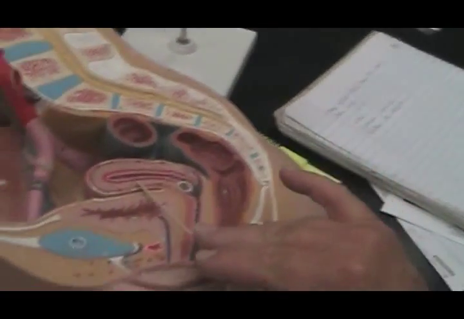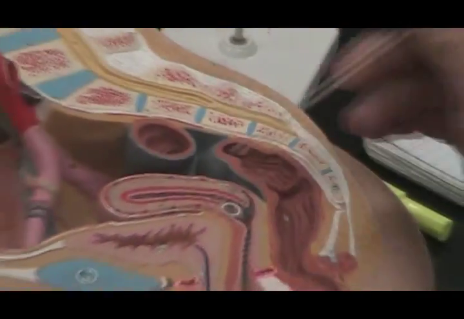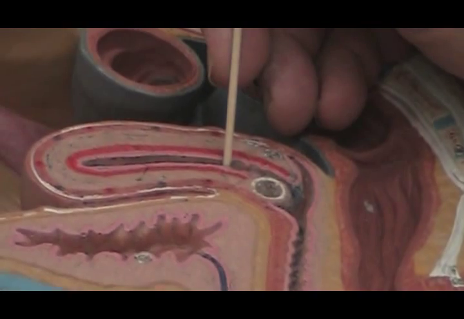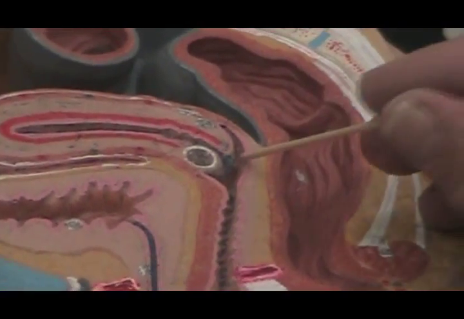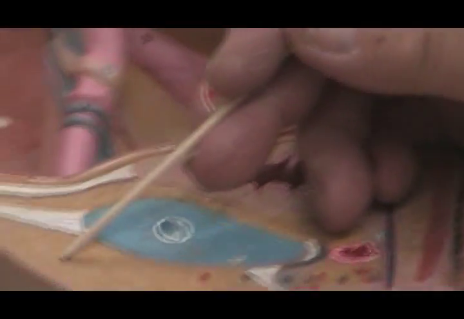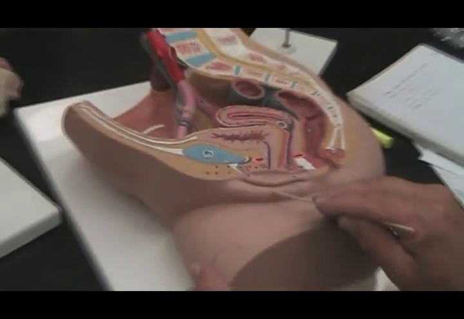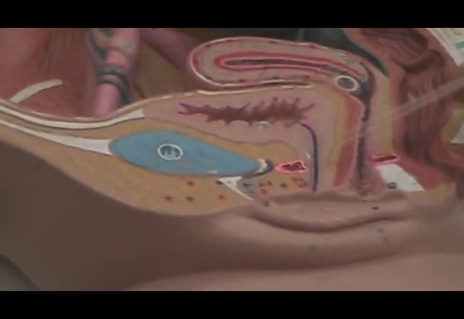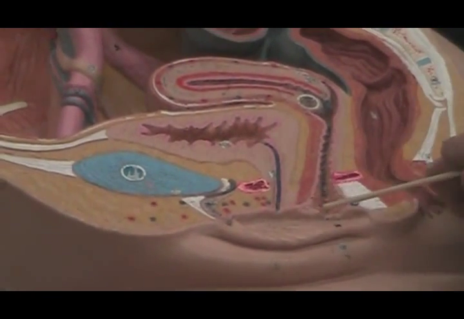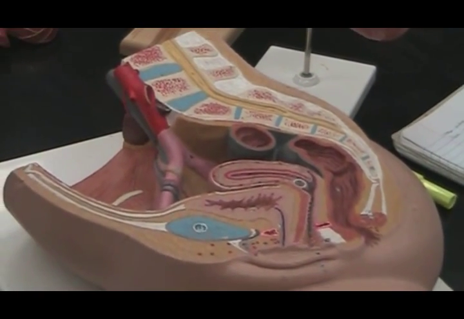uterus. The upper part of the uterus, above where the opening is, will be the fundic area, not shown so well here, but it will be shown better on another model. Here's the body. Here is the internal os, external os, so there you have the cervical canal. Here is the vagina. Here you have the mons pubis, there's the pubic bone, labia majora, labia minora, there's the location of the clitoris, there's the urethral opening or orifice, there's the vaginal opening or orifice. So there you have this cross section.